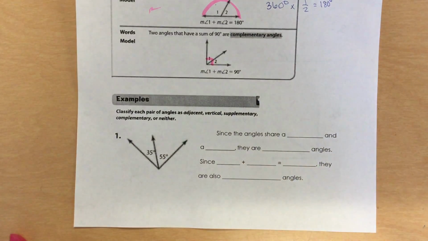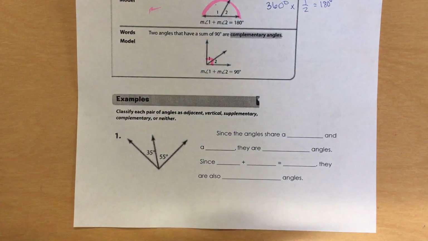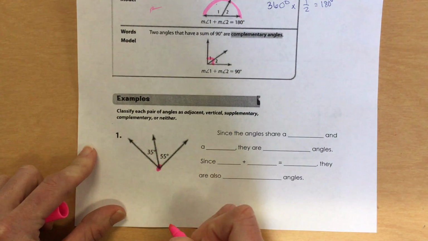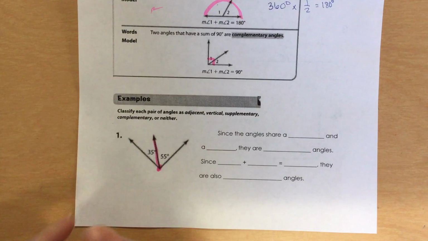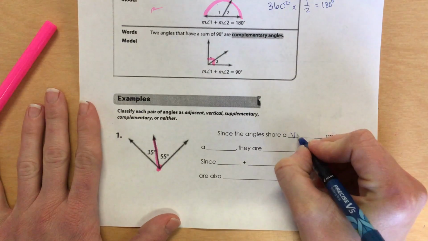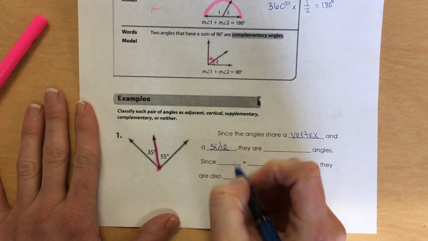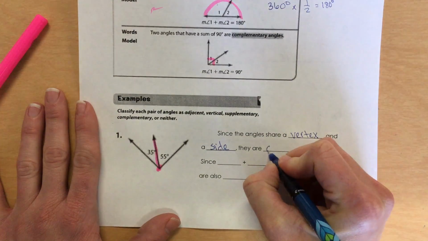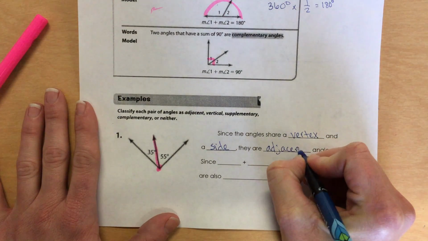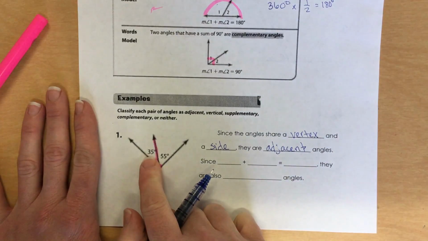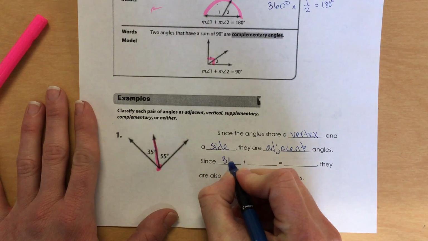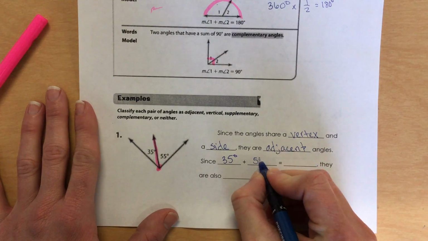Well, how can we relate that to what we've been doing with our equations? First let's see if we can identify what kind of angle or angles we have here. Well, I see a vertex here, a shared vertex. I also see a shared side. So since the angles share a vertex and a side, they are adjacent angles. They've given us the measure of both angles. So I have 35 degrees and 55 degrees.